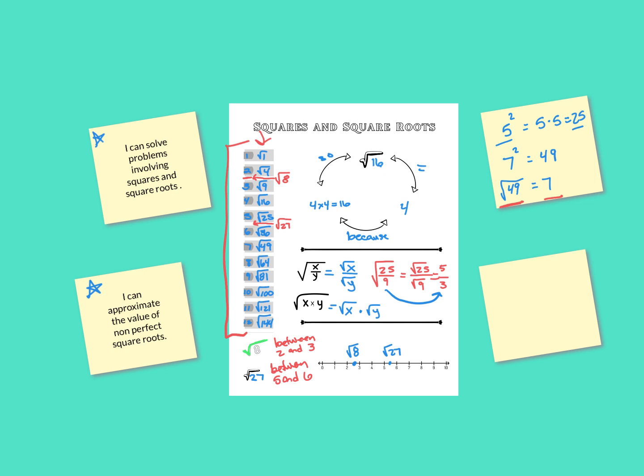But technically, every square root has 2 answers. So if I say, for example, let's use square root of 16 that we used in our paper. The square root of 16 is technically both 4 and negative 4. And if we look at how we found this, that's because 4 times 4 equals 16.